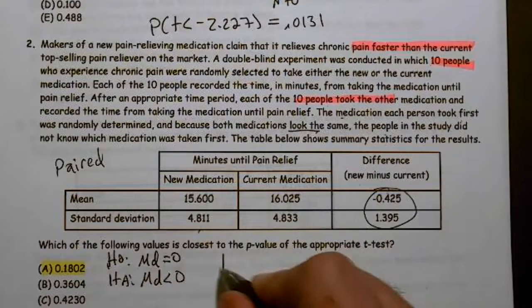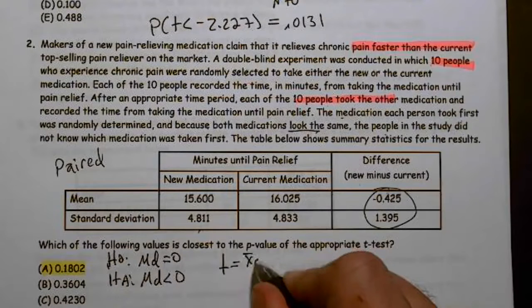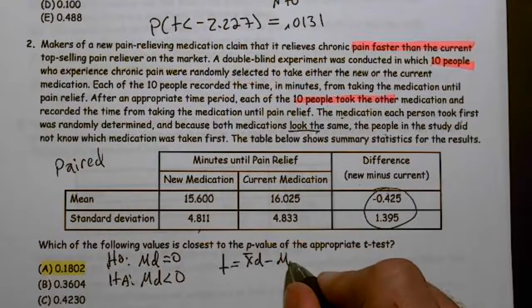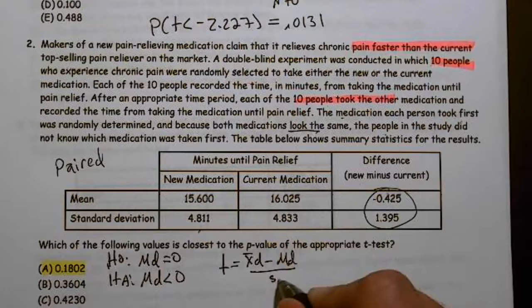So writing our formula, t equals x bar D minus mu D, divided by s D over the square root of n.